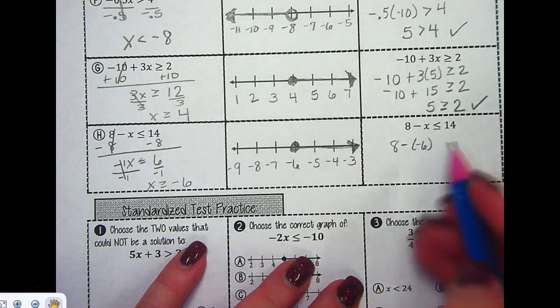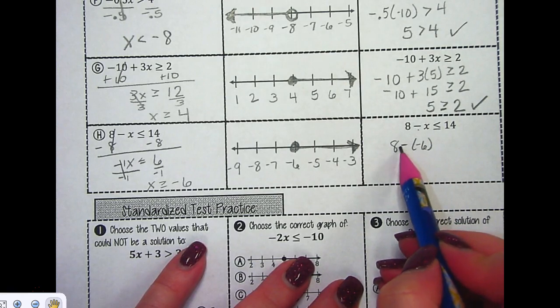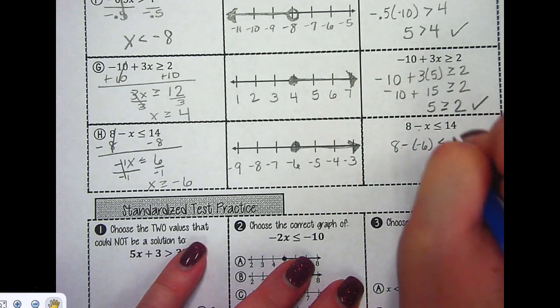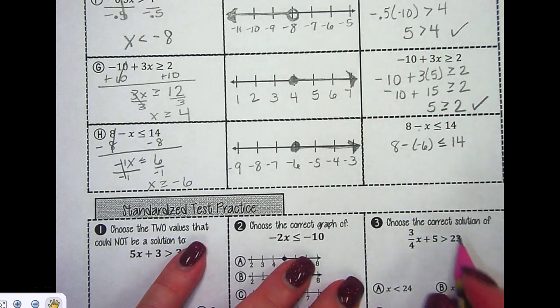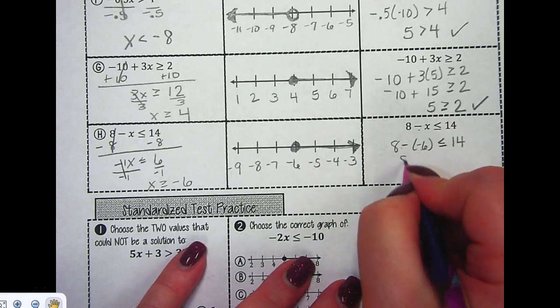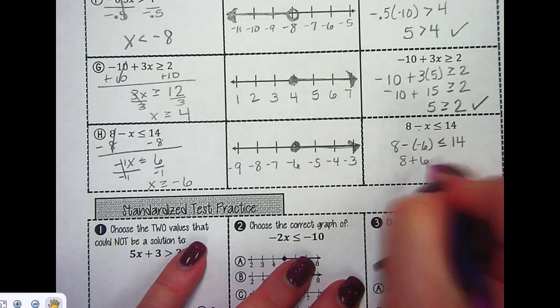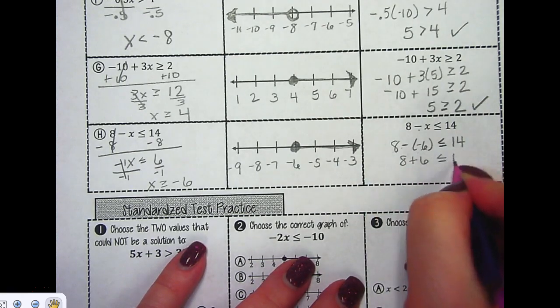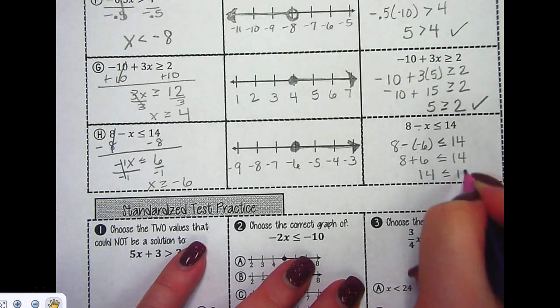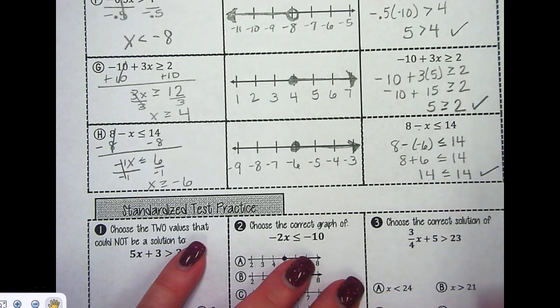Be careful. You have that minus you have to keep. And then it's a negative 6 less than or equal to 14. That really becomes 8 plus 6 is less than or equal to 14. And 14 is less than or equal to 14. Check.